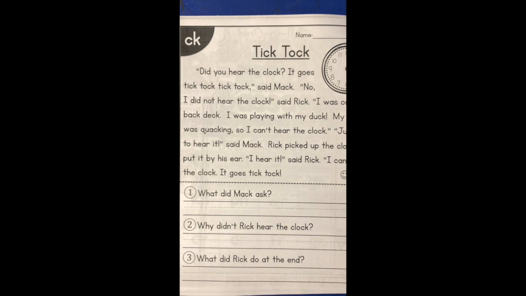Did you hear the clock? It goes tick-tock, tick-tock, said Mac. No, I did not hear the clock, said Rick. I was on the back deck. I was playing with my duck. My duck was quacking, so I can't hear the clock. Just try to hear it, said Mac. Rick picked up the clock. He put it by his ear. I hear it, said Rick. I can hear the clock. It goes tick-tock.